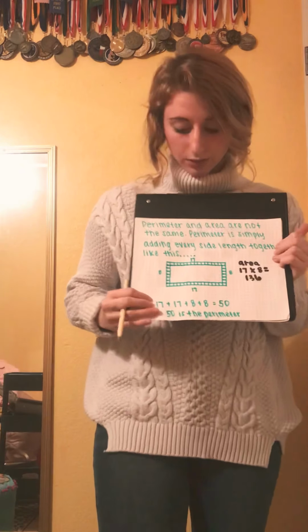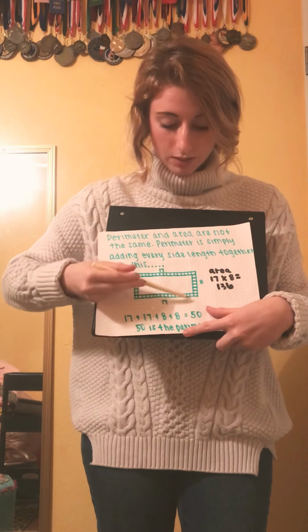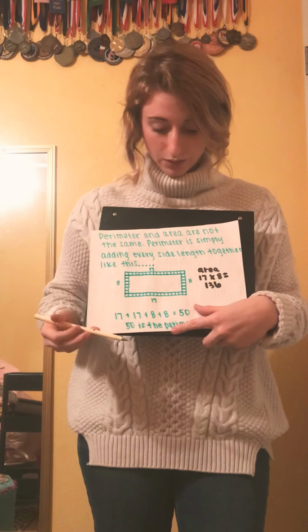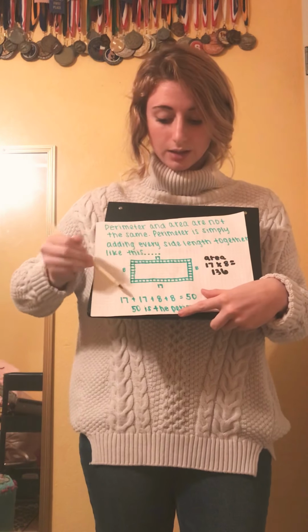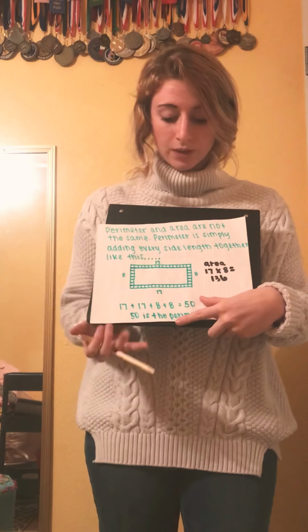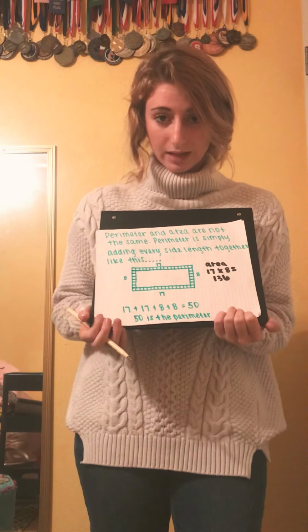So looking at this rectangle, you can see that 17 units go across right here, 17 units go across right here, 8 units go up, and another 8 units go up. This is the perimeter of our rectangle. In order to find the perimeter, you have to add the length plus the length, which is 17 plus 17, and the width plus the width, which is 8 plus 8. The perimeter of this rectangle is 50. So if we count every square that is highlighted on the outside, we would get 50.